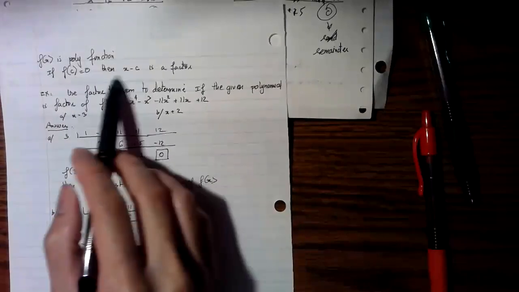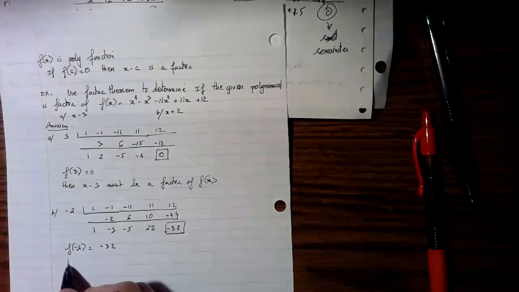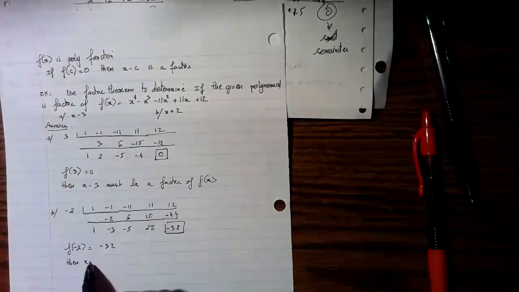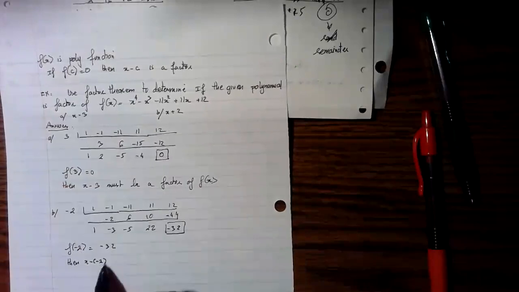And if it is not 0, then I can conclude x minus -2, which is x plus 2, is not a factor.